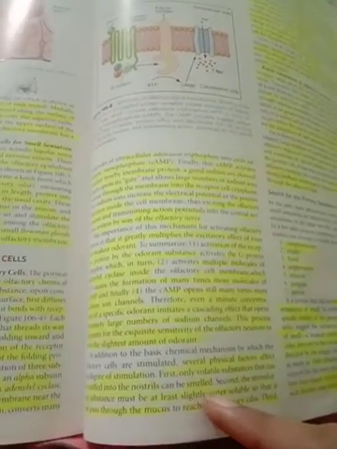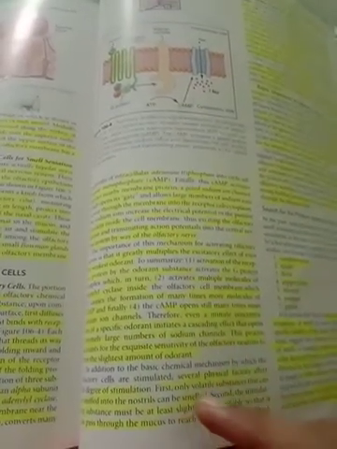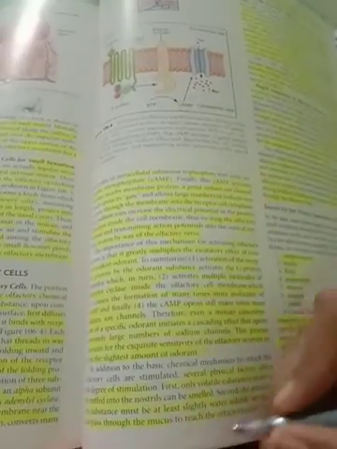And next, coming to several physical factors that affect the degree of stimulation. So what are those? First, only the volatile substances can be sniffed. Sniffed means like we smell through the nose. So volatile means only those substances can be smelled.